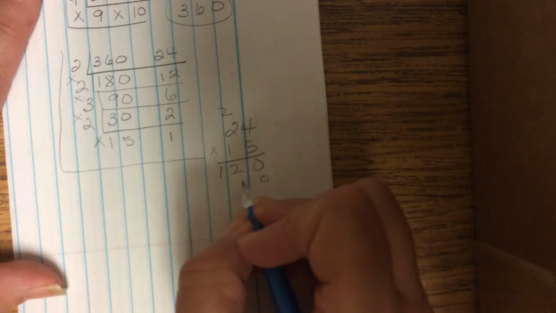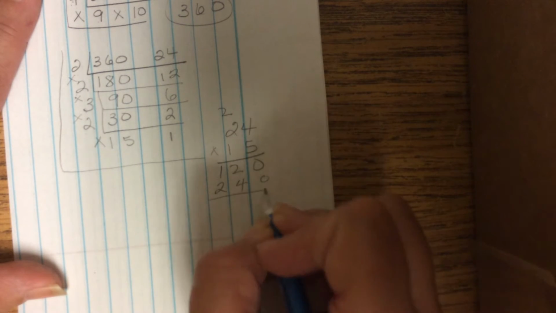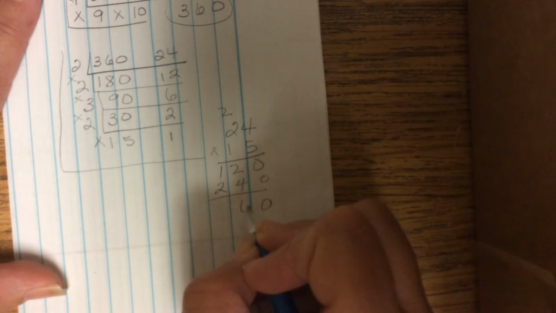Okay, I'm having trouble with my pencil. 1 times 4. So my LCM is 360.